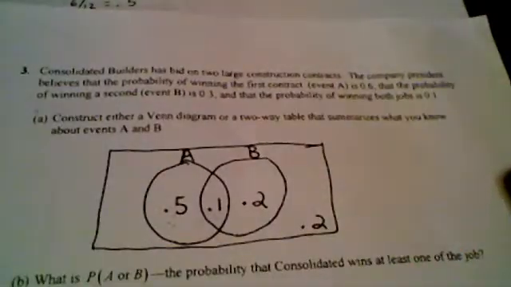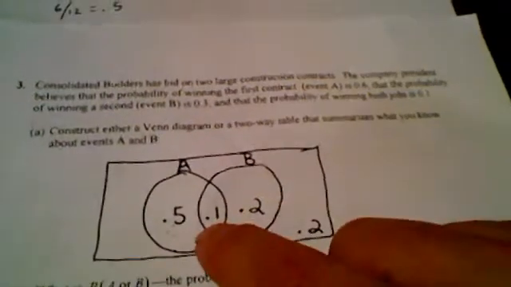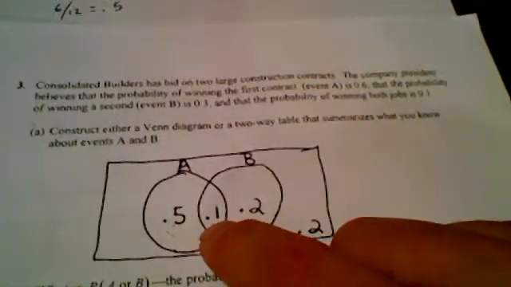Number 3. Consolidated Builders has bid on 2 large construction contracts. The company president believes the probability of winning the first contract is 0.6, the probability of winning the second one is 0.3, and the probability of winning both is 0.1. So remember, we start in the middle with the both. So there's the 0.1.